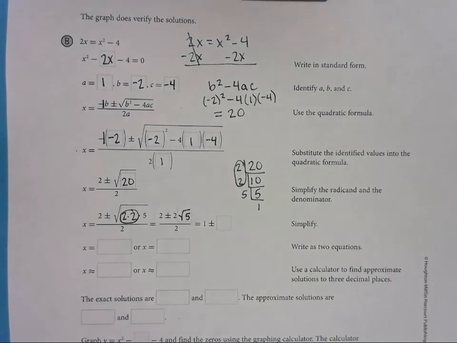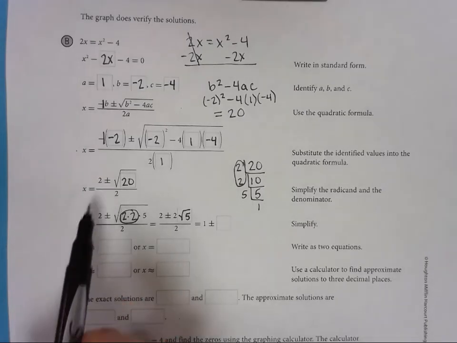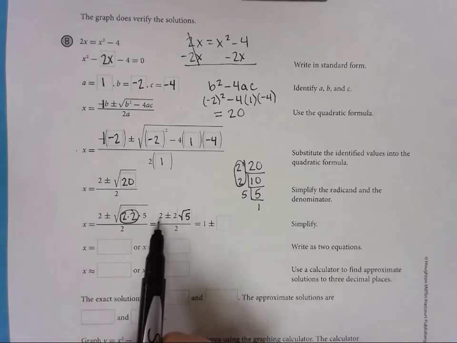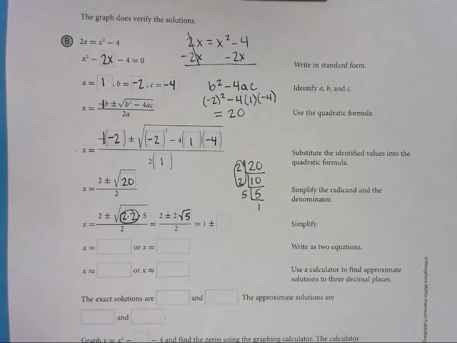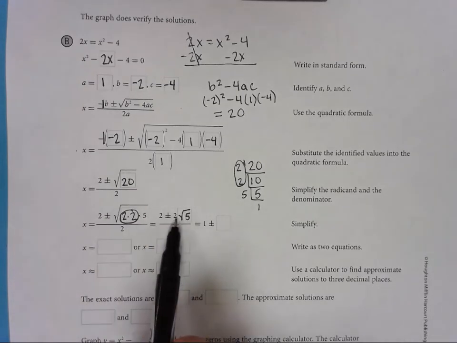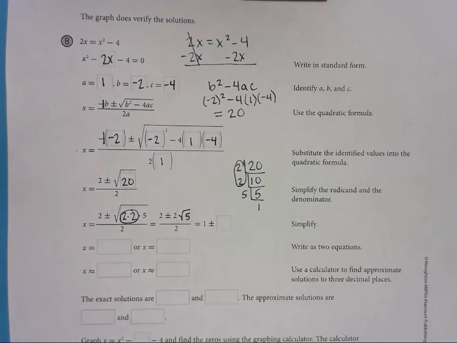Notice how everything else has just followed along throughout our answer. We brought down the 2 plus or minus and the divided by 2. All of that is part of this step, 2 plus or minus and the whole divided by 2. We were only simplifying the square root of 20, so that became 2 times the square root of 5.